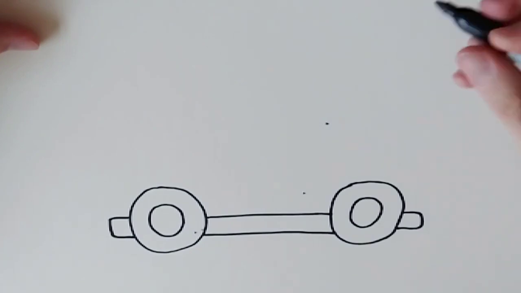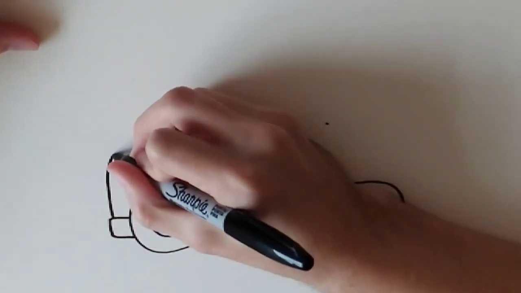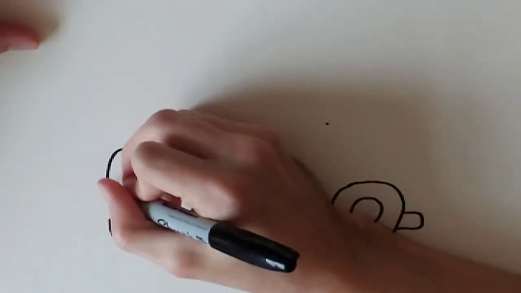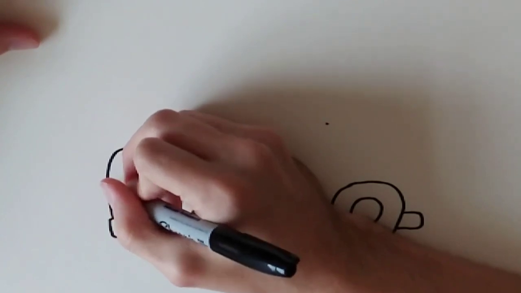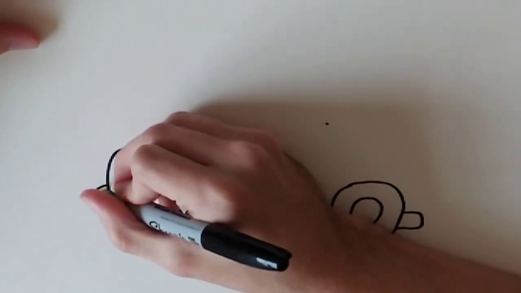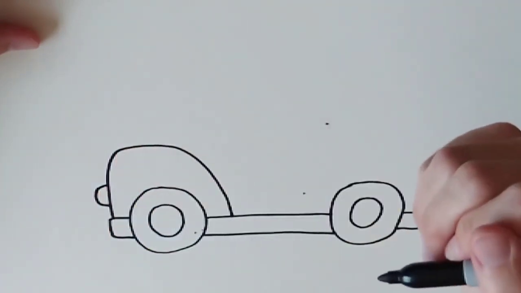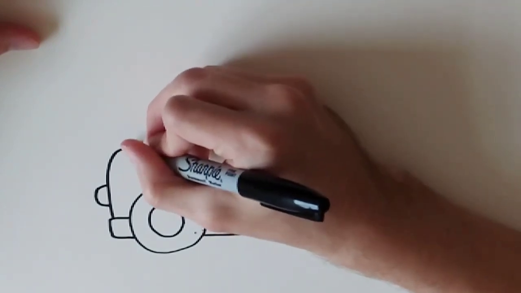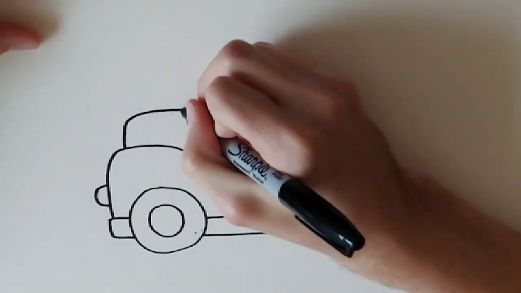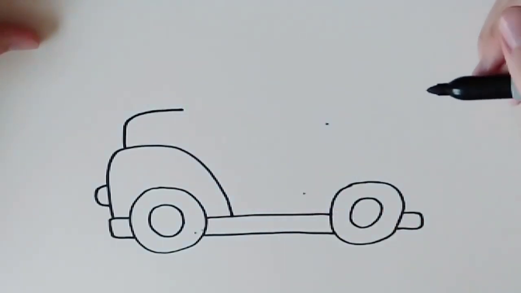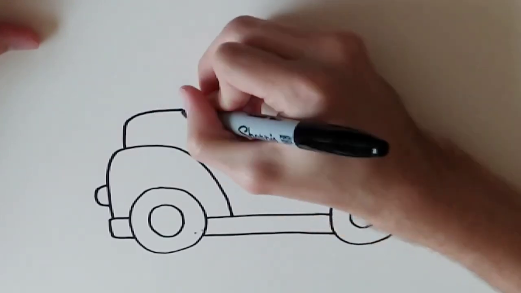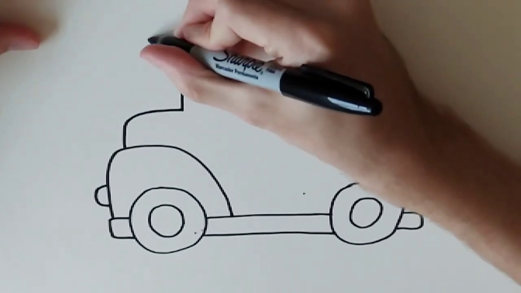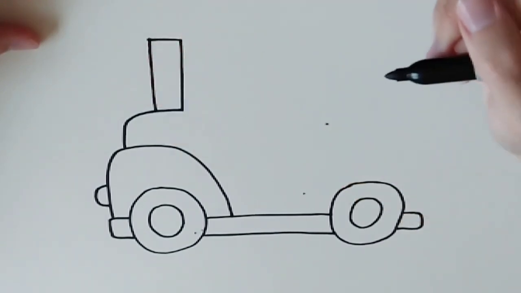Okay, good job, friend. Now you draw a line here and draw like this. Okay, good job. Next step, you draw here, like this. Okay, next step, you draw a line here, here, and here. Okay.